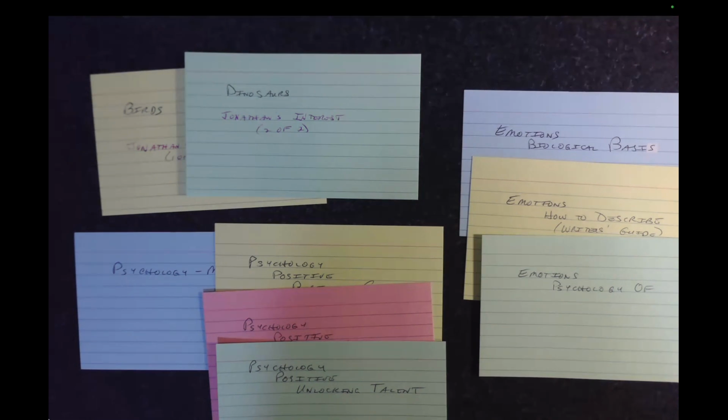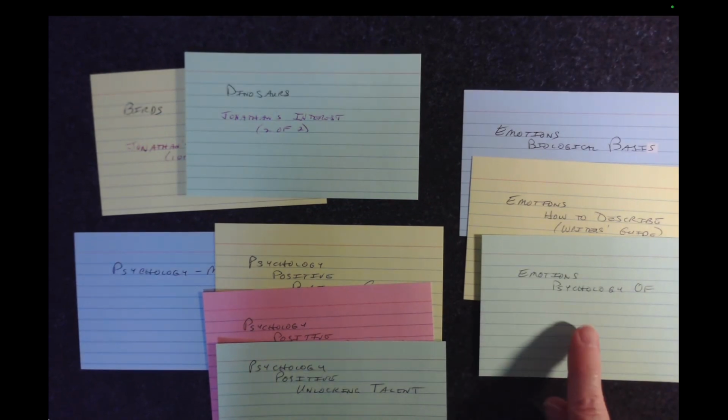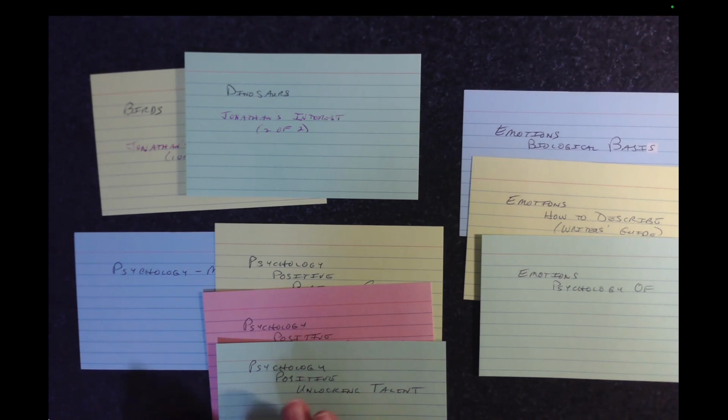But now here's psychology of emotions. How are you going to arrange those? Are you going to say psychology is going to be a category and emotions are going to be a category? Or are you going to make emotions a subcategory of psychology? Or are you going to go with this, emotions has a psychology, and put all of psychology under emotions? Those are decisions that you'll have to make, but at least you'll be looking at what's in front of you.